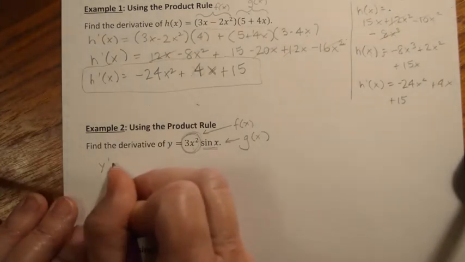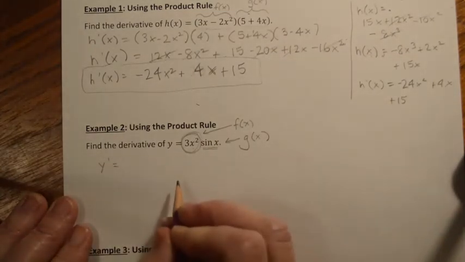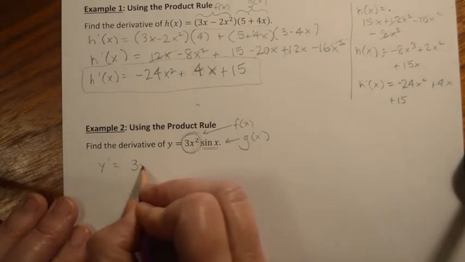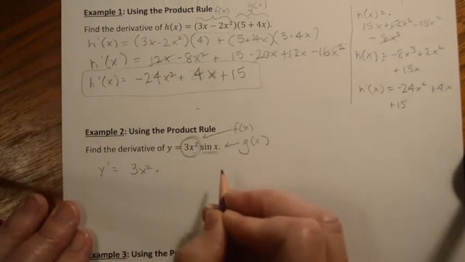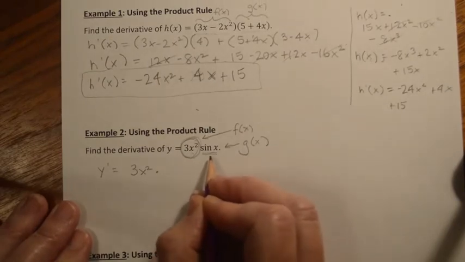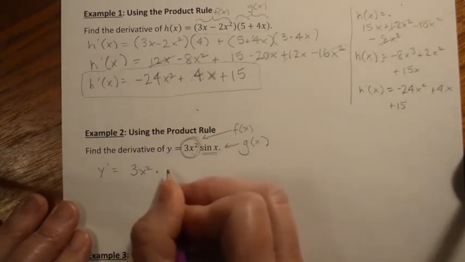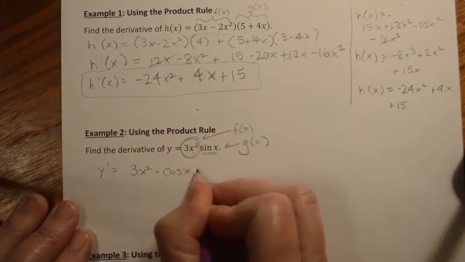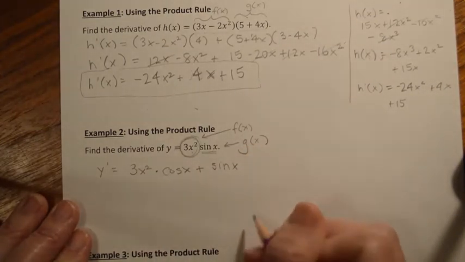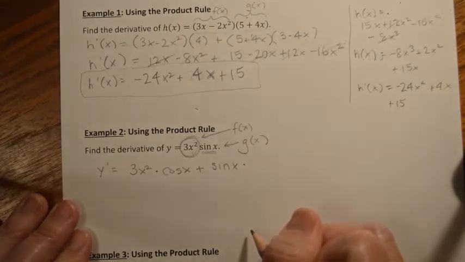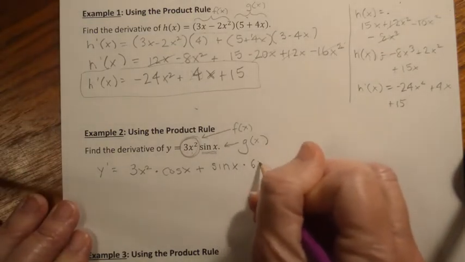All right, so we're going to say y prime, the derivative of y, is first 3x squared times the derivative of the second. Again, if you just look back at our last packet that we just finished, derivative of sine is cosine, plus the second function, that's sine x, times the derivative of the first. All right, hopefully you said 6x.